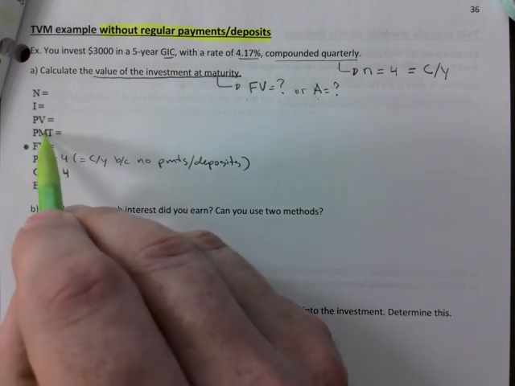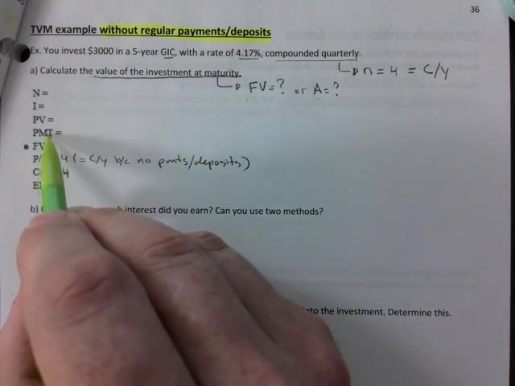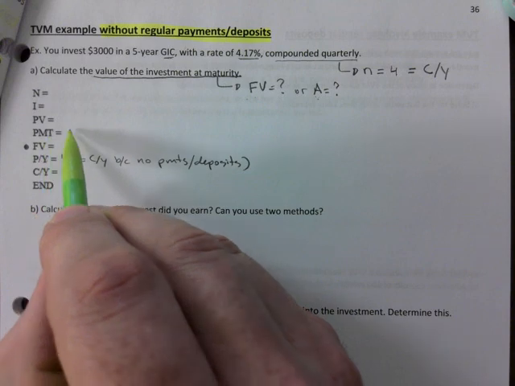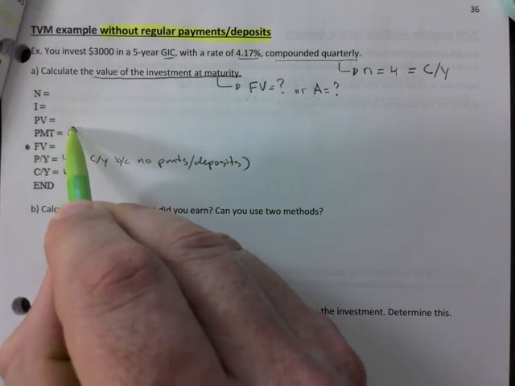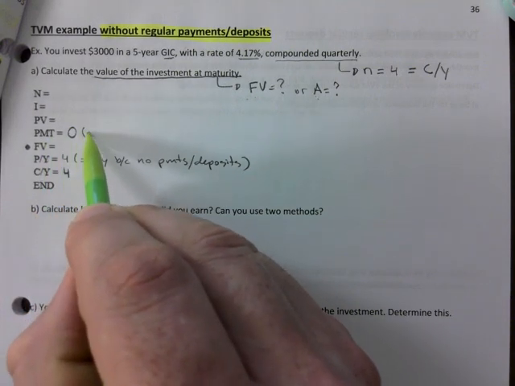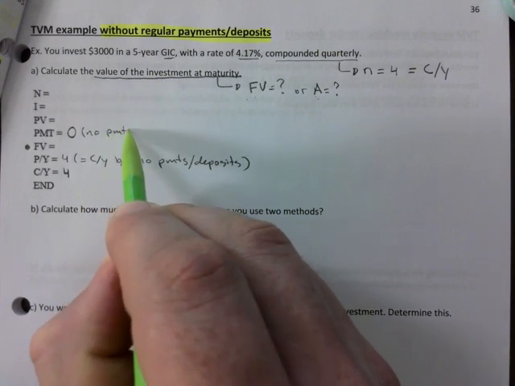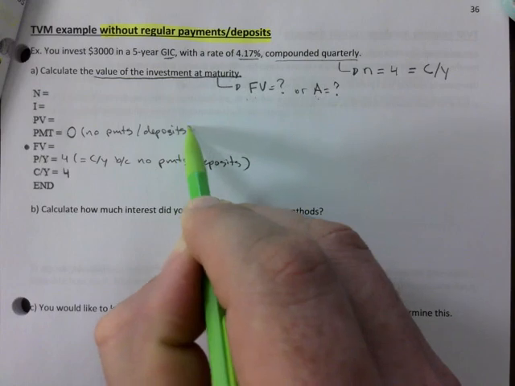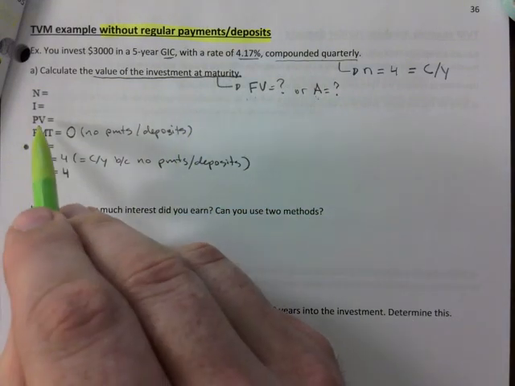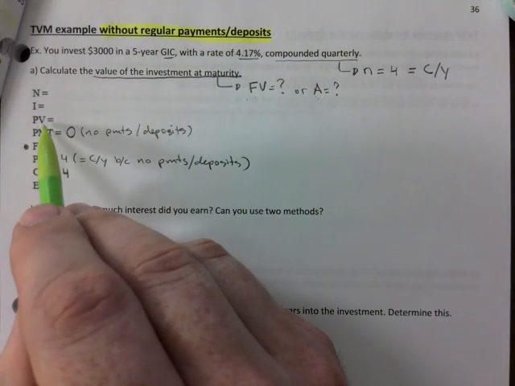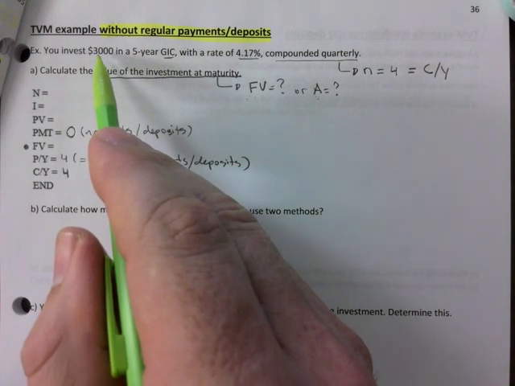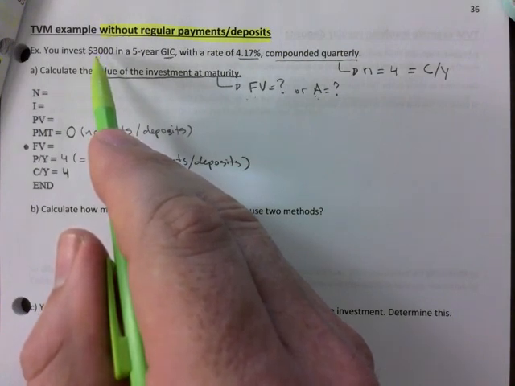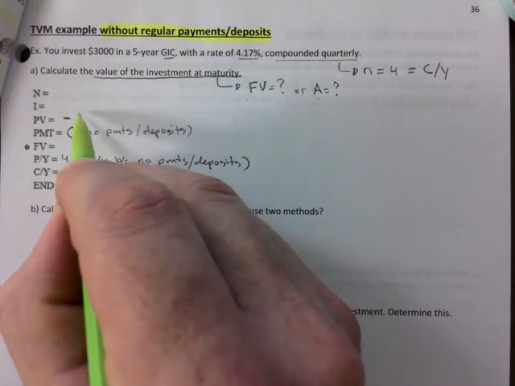Are there any payments being made here? Go to PMT. What does it say? If there are no payments, this is set to 0. No payments, no deposits. Okay. What's the present value? Well, you invest $3,000, correct? Where's the money going? From you to the bank, right? So it would be minus 3,000.